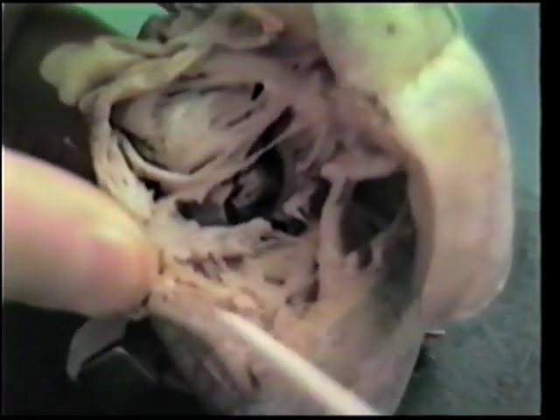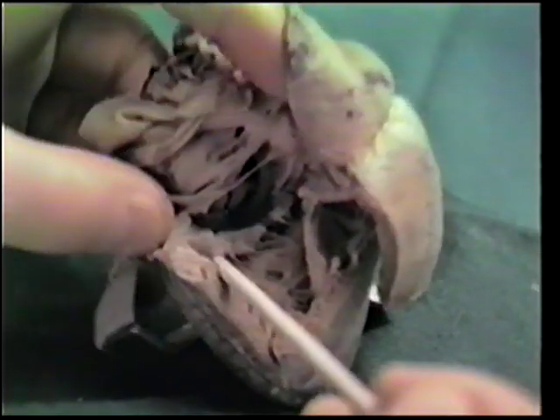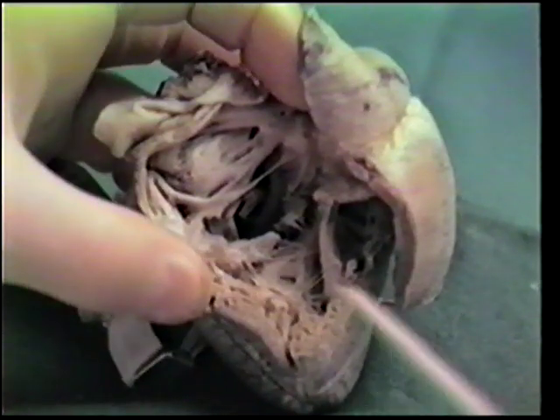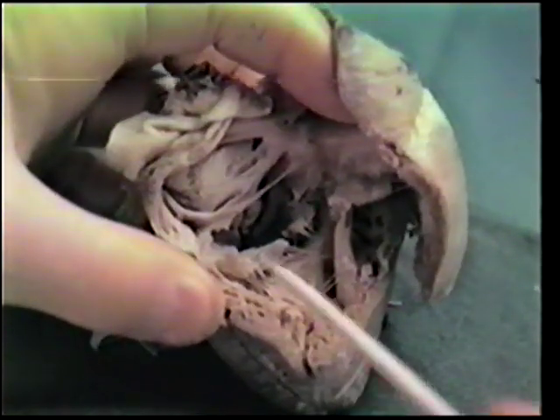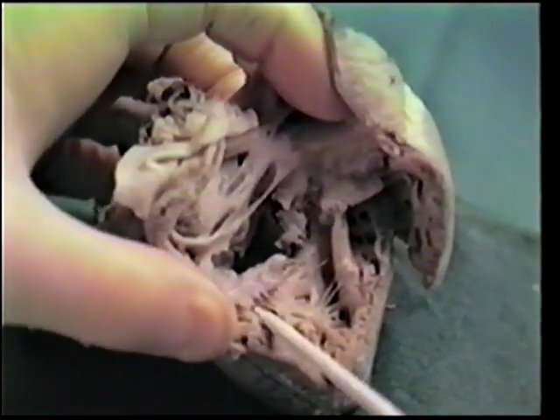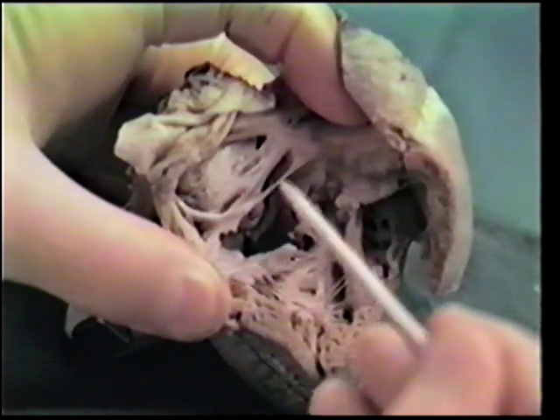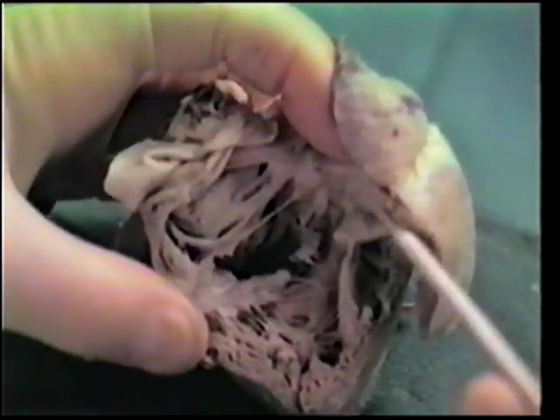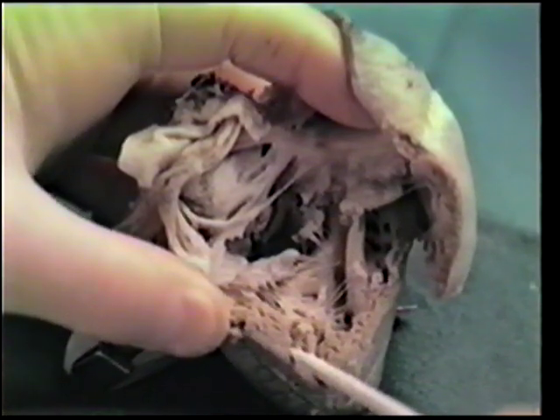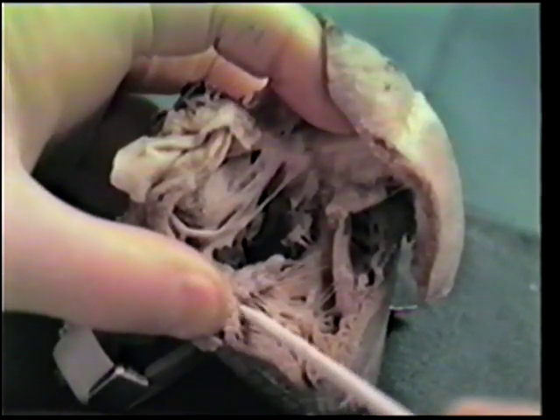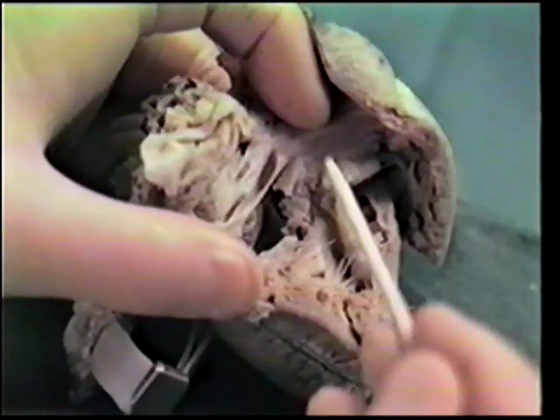Now let us shift tack just a little bit and look at another very common and another very important congenital malformation. I hope you will immediately recognize this as an atrioventricular septal defect. We're looking at this from the right side. Here is the inlet of the right ventricle.